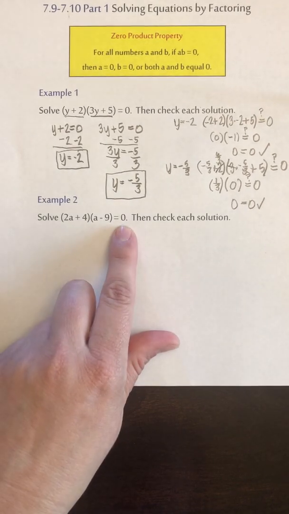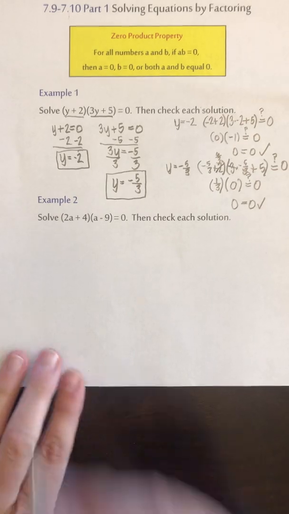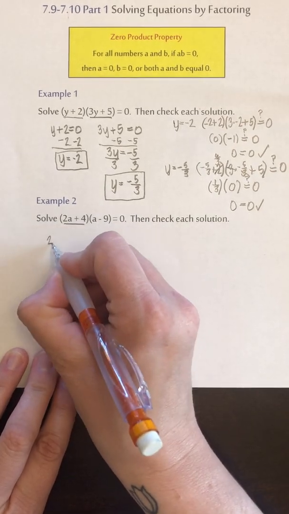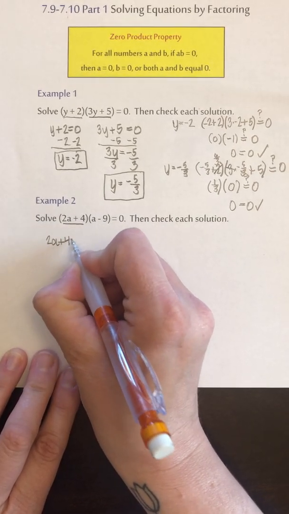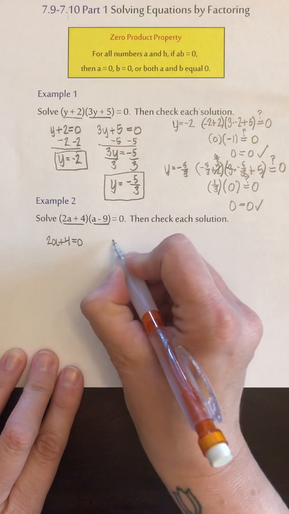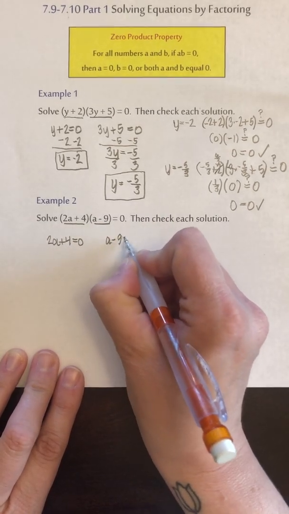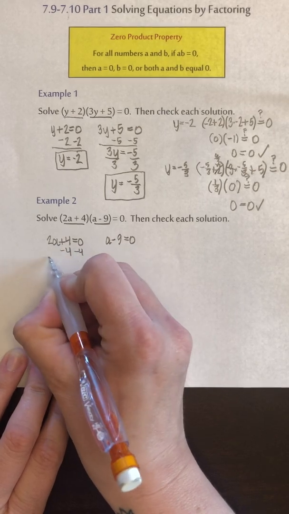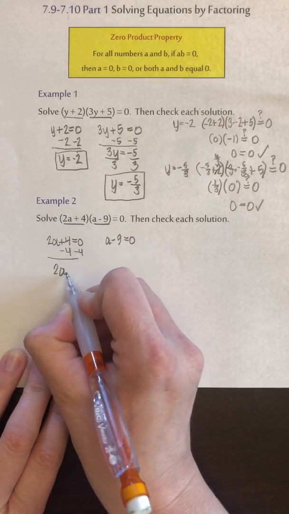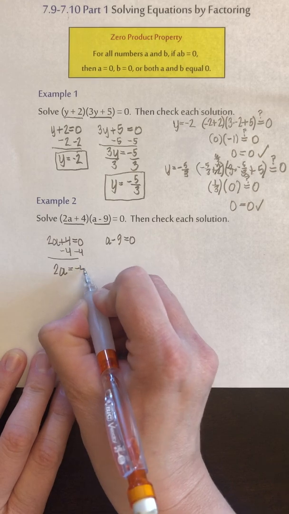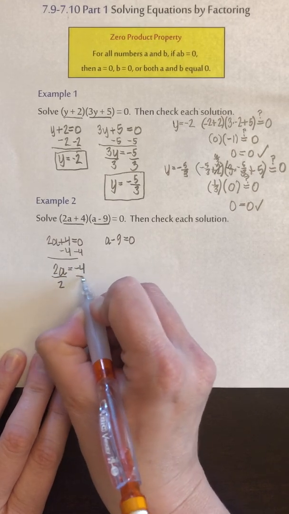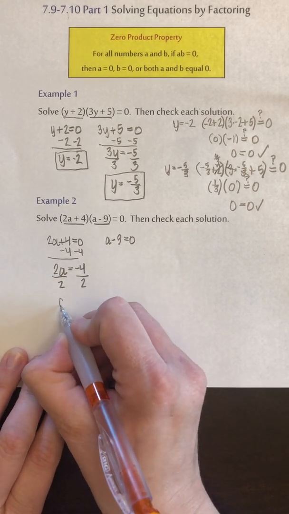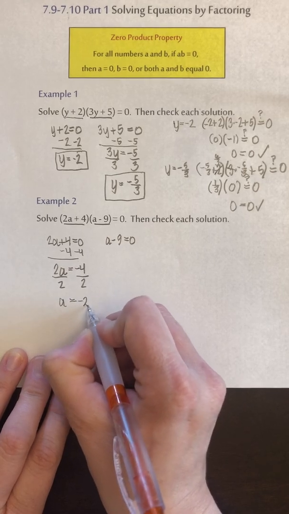Again, it's already set equal to 0. It's already factored for us. So again, we're going to take each factor and set it equal to 0. All right, so for this first one, we're going to subtract 4 from each side. So now I have 2a equals negative 4. And then we're going to divide by 2, and a is negative 2.